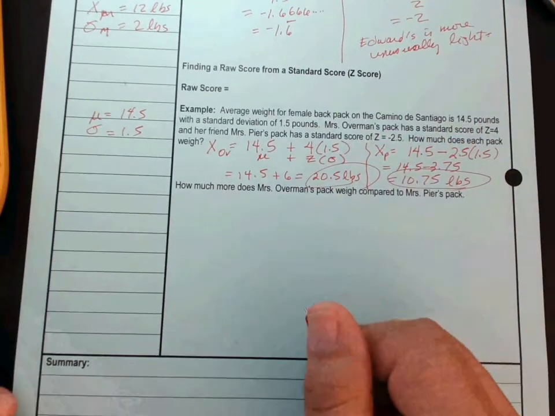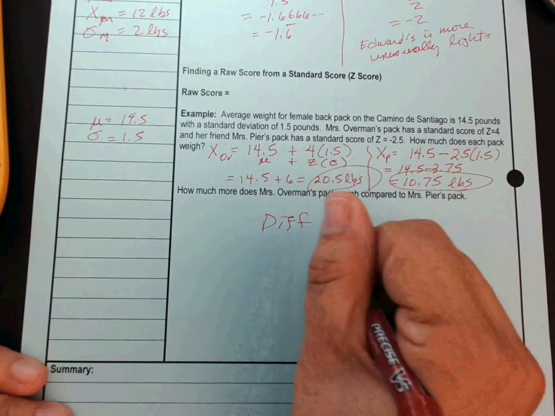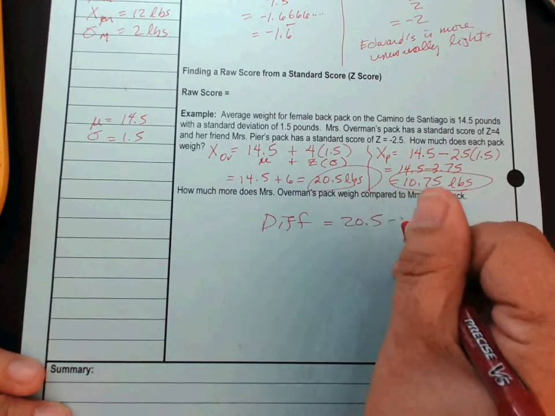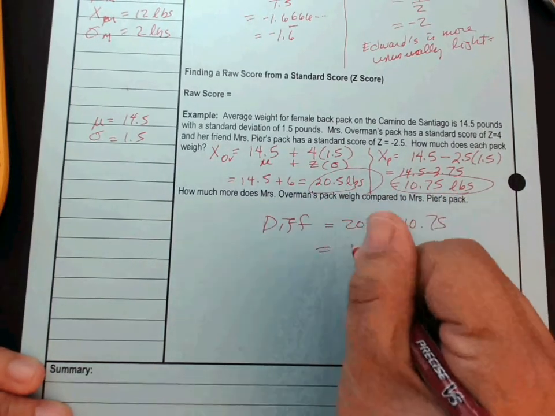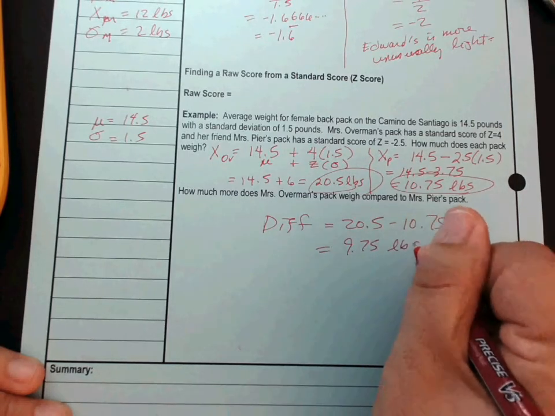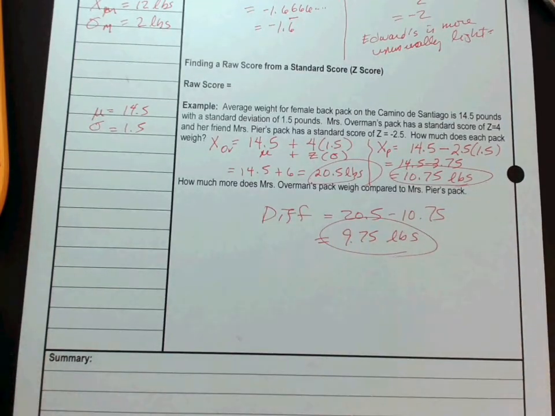What's the difference in our pack weight? The difference is 20.5 minus 10.75, which is 9.75 pounds. Voila. So that's how you can calculate that.